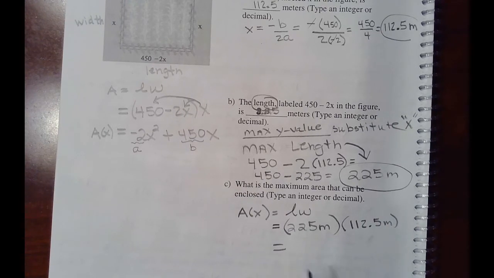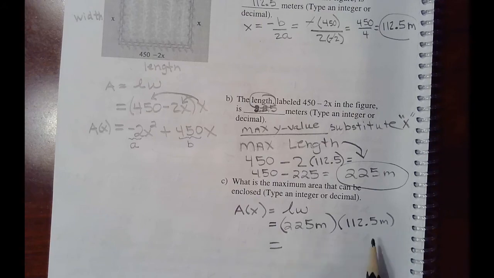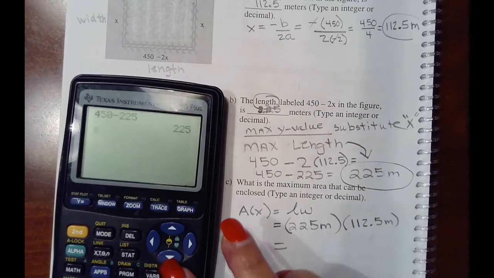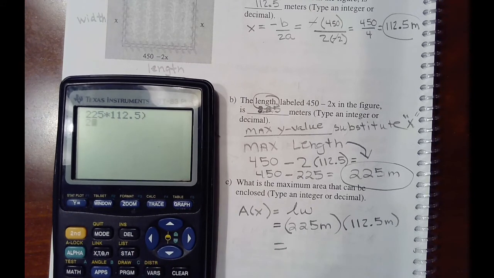So we're working with area now, and we found out what the maximum dimensions were for length and width, and therefore the maximum area would be 225 times 112.5.